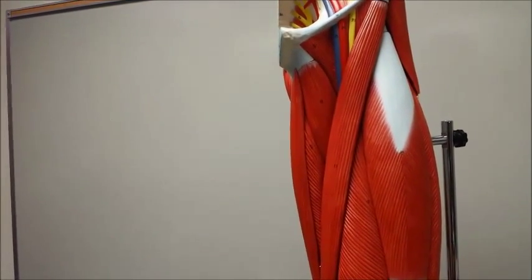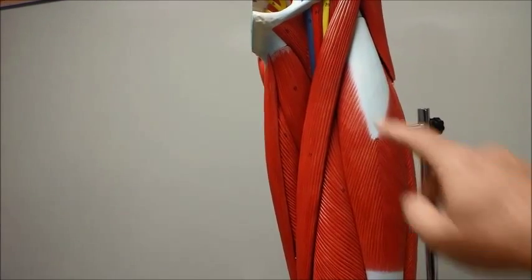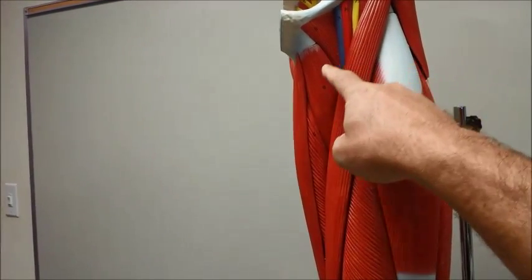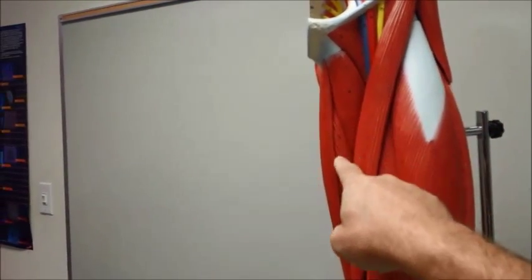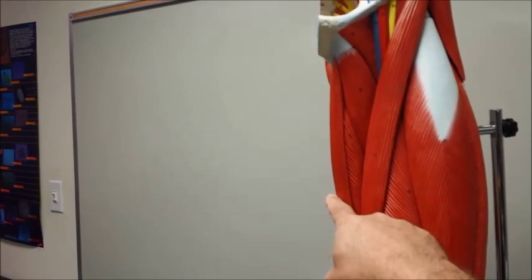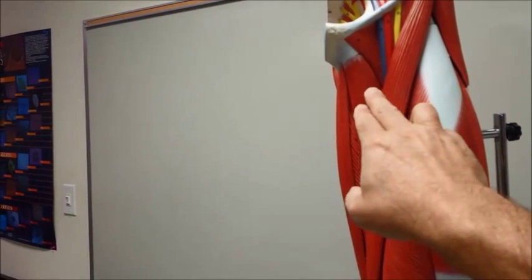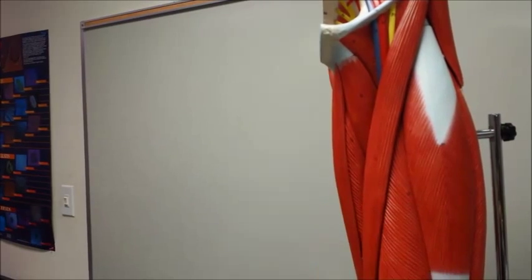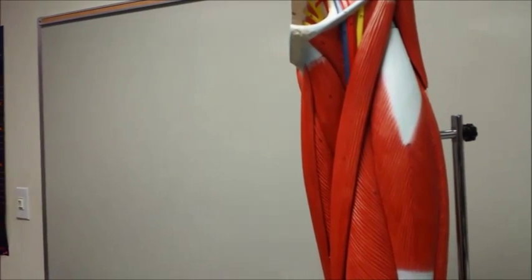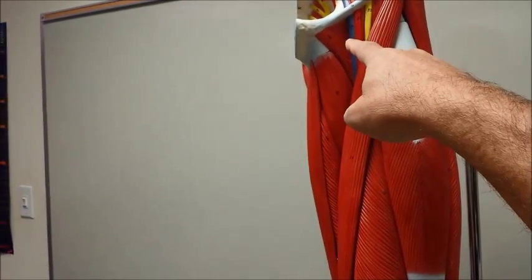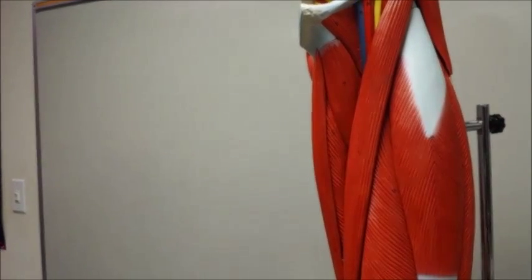If we continue medialward, we see the Pectineus, we see the adductor longus, the adductor magnus, and the gracilis. The adductor longus, magnus, and gracilis are all adductors of the thigh. The Pectineus is a flexor of the thigh.